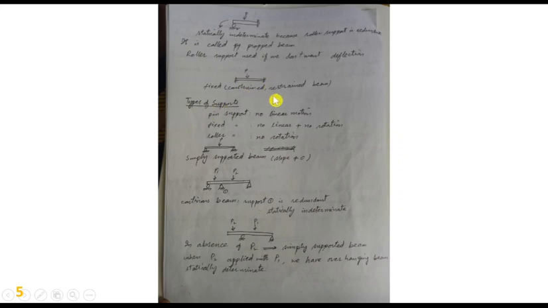Fixed or constrained beam: both ends are fixed. Load is applied. Types of supports: pin support. At a pin support there will be no linear motion, so a linear reaction or force will be there. Fixed support: no linear motion and no rotation, so there will be a force reaction as well as a moment reaction.